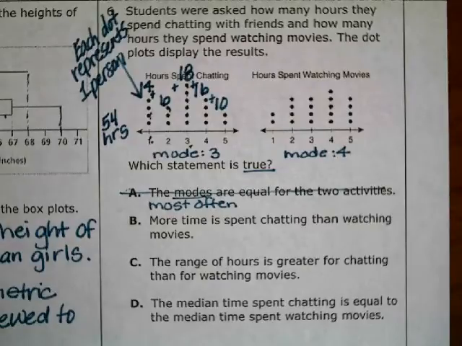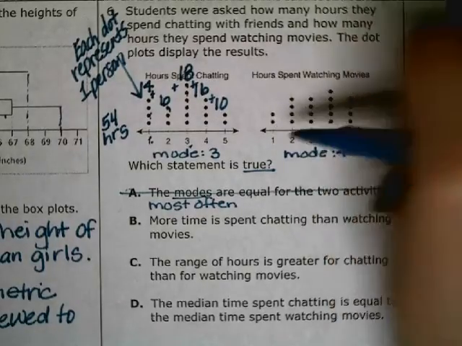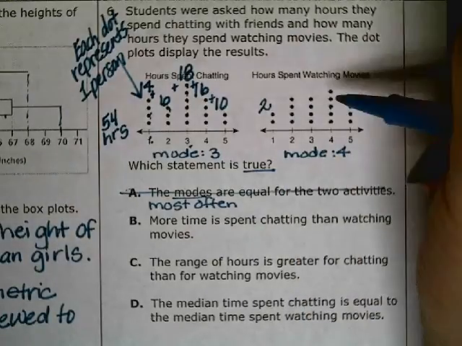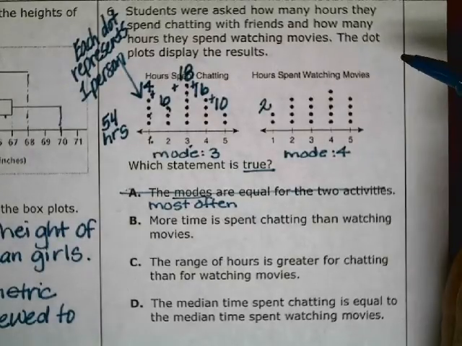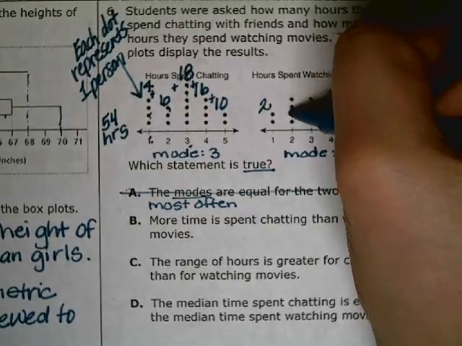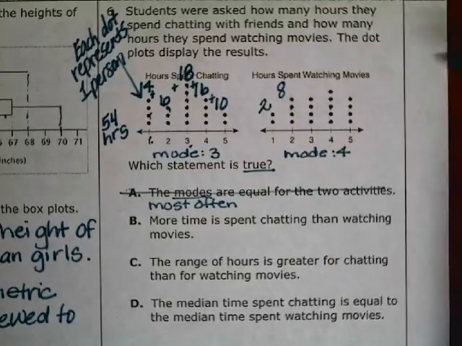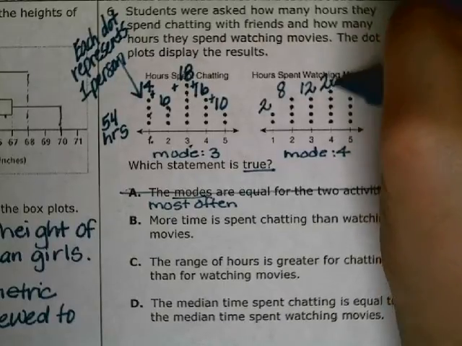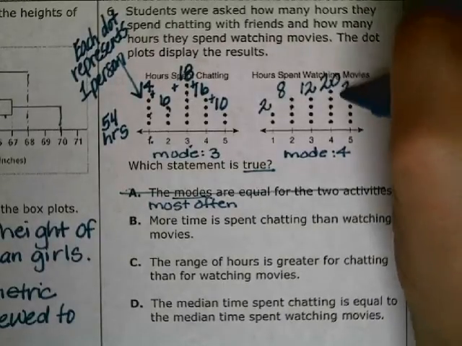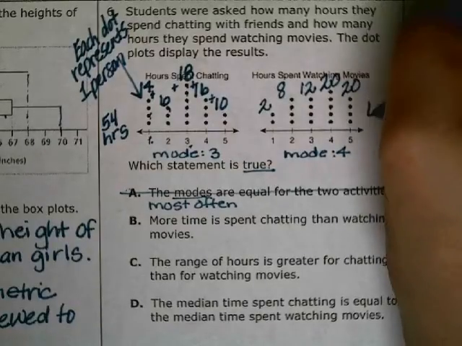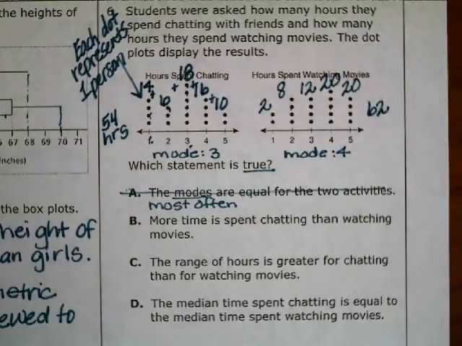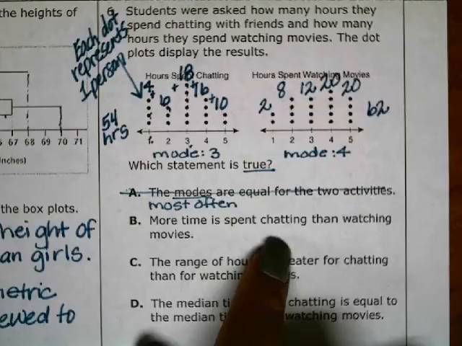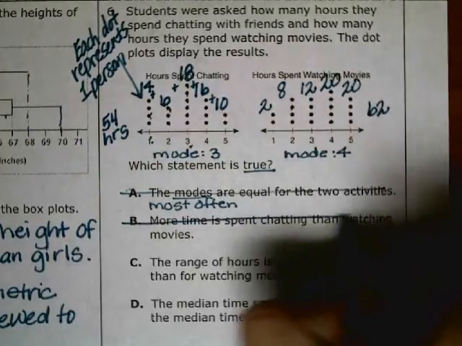Hours spent watching movies. 2 people said they choose 1 hour, making a total of 2 hours. 4 people said they spend 2 hours watching a movie. Collectively, 2, 4, 6, 8 hours. 4 people chose 3 hours. 5 people chose 4 hours. And 4 people chose 5 hours, making a collective amount of 62. So, is it true that more time is spent chatting than watching movies? No. False.